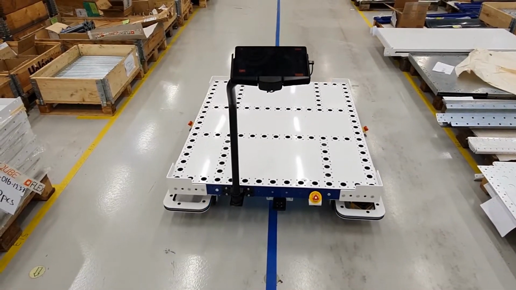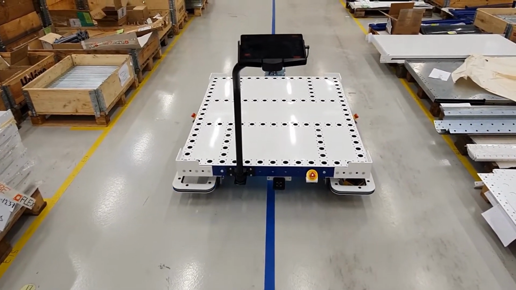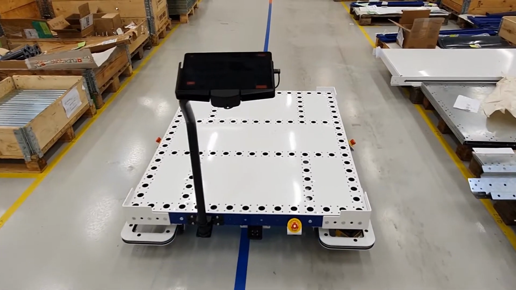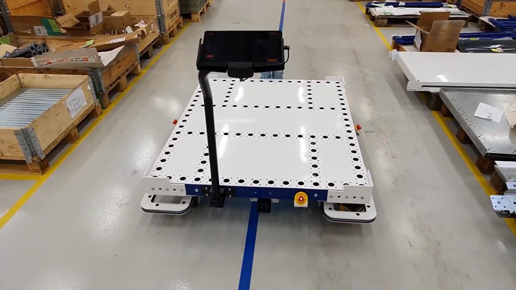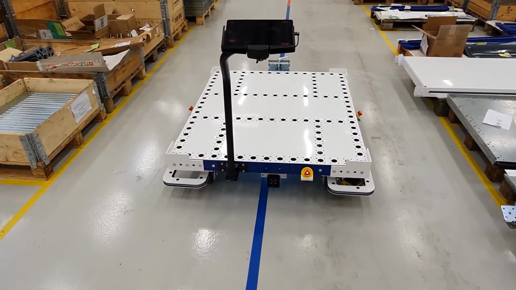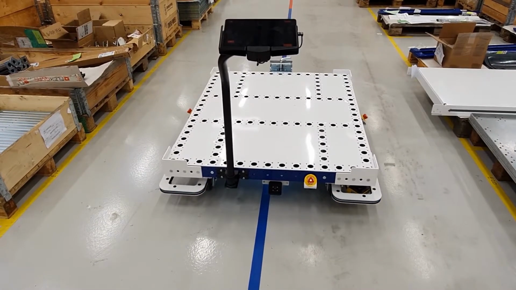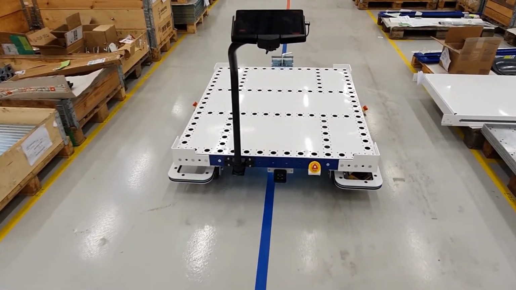The e-cart has now started to perform the mapping feature, and we can see this by it going at a very slow speed, 0.2 meters per second, and we can see that the LEDs are flashing.